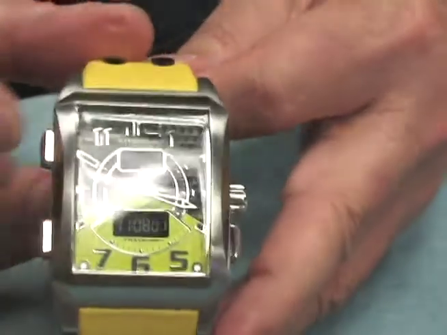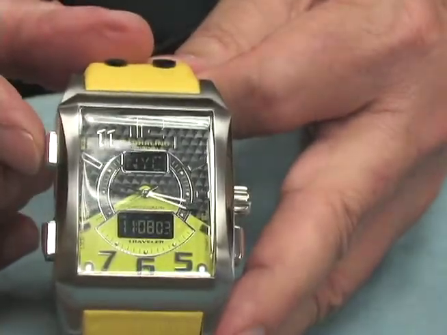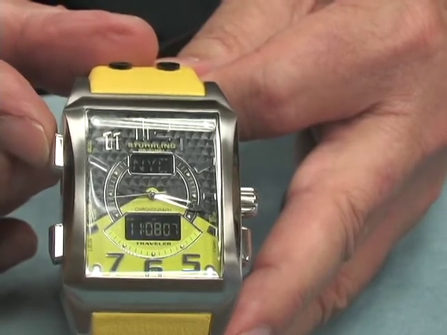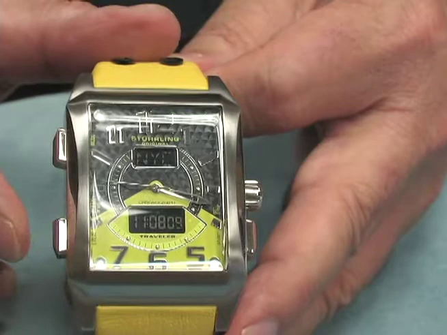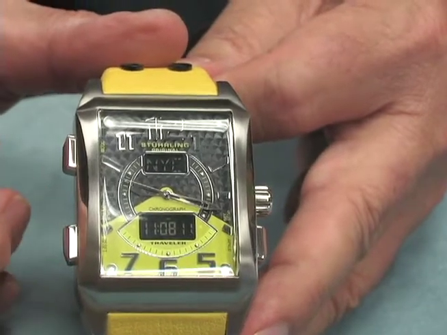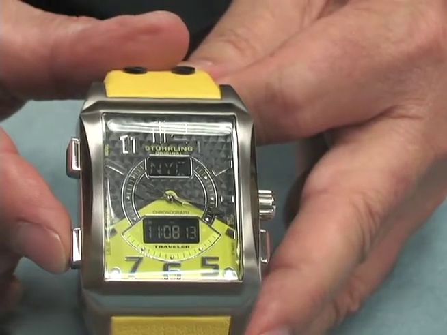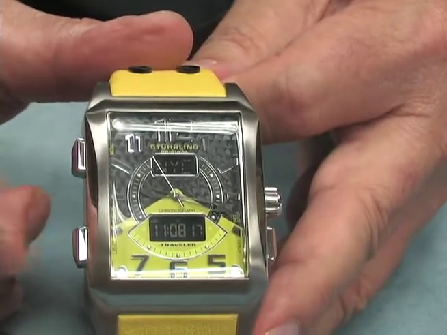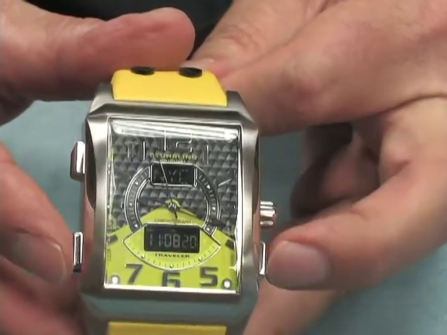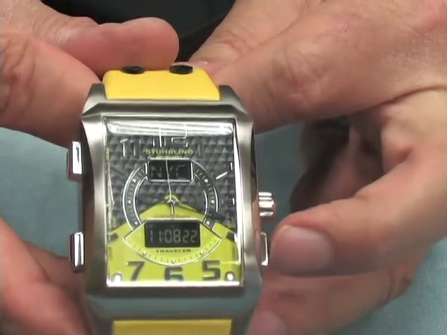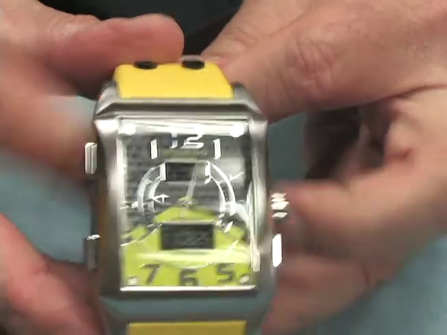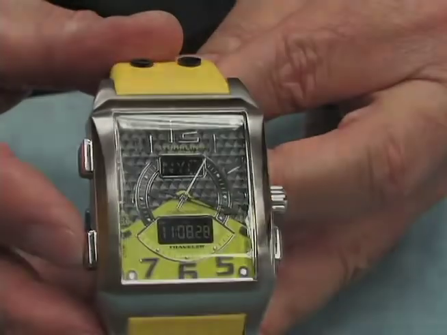The one up here at 10 o'clock is very important because this is the button that changes the modes, which will allow you to go from one mode to another. The one down here at the 8 o'clock position, this is your select button, your select pusher. And then the one over here at the 4 o'clock position, this is your set pusher. This is where you can change the setting. And then again, over here, this is your select.